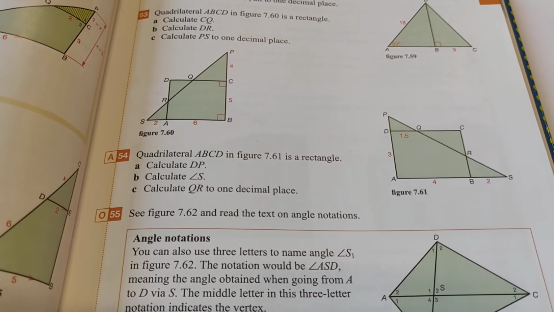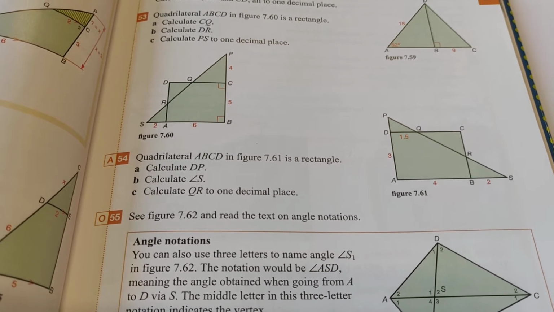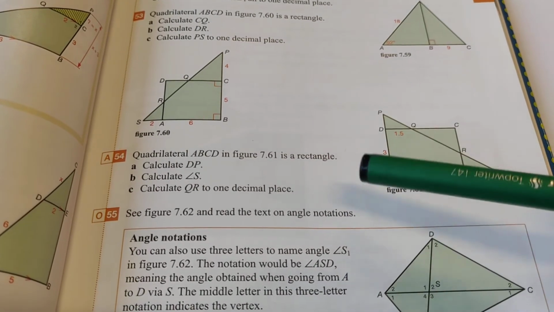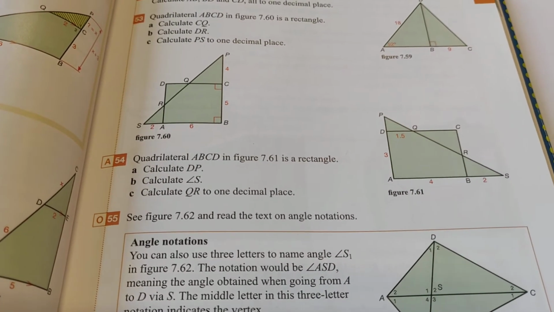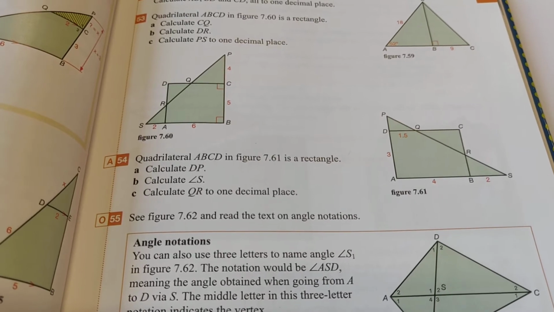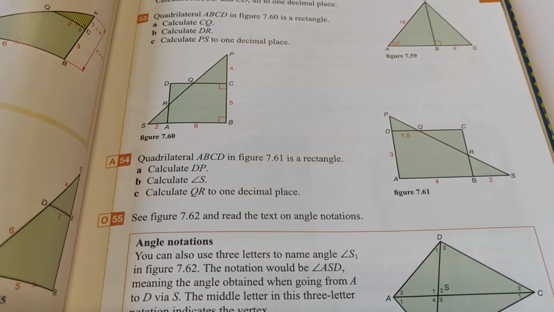Alright, there's a video for 3HT about exercise 54. It's about quadrilateral ABCD, which we can see here, ABCD. And we need to calculate length dP, angle S, and also QR. Well, first we're going to calculate dP.